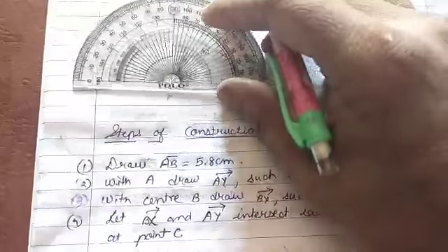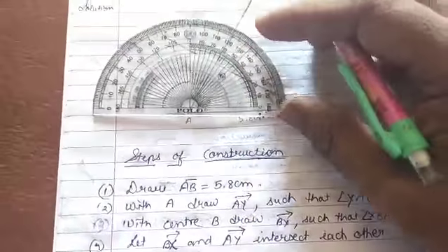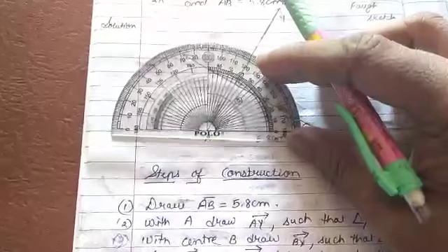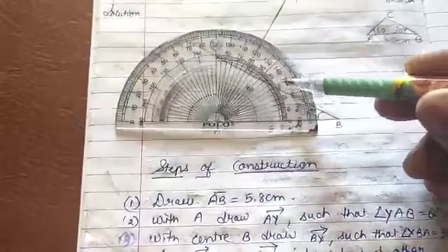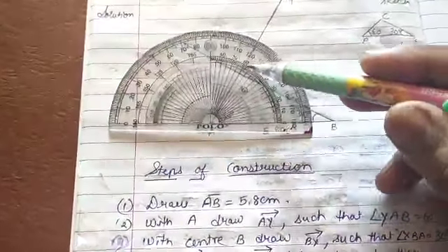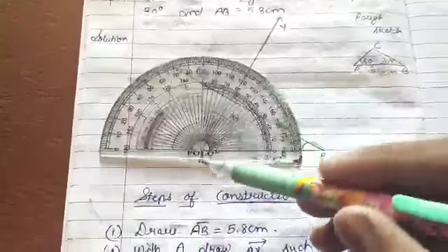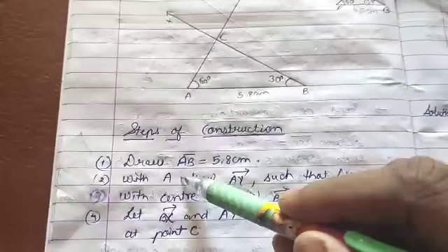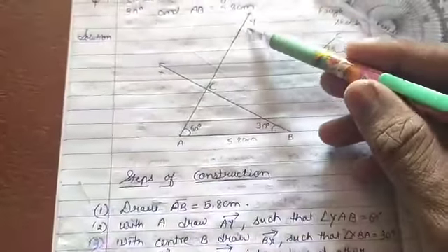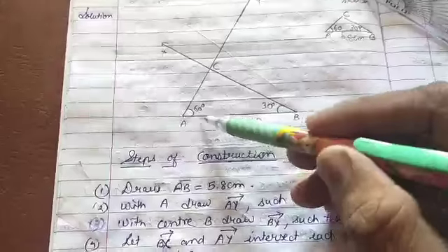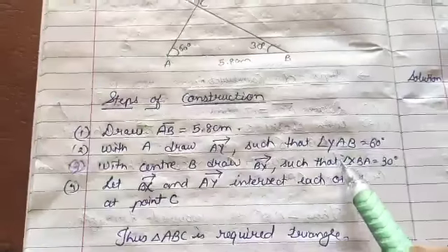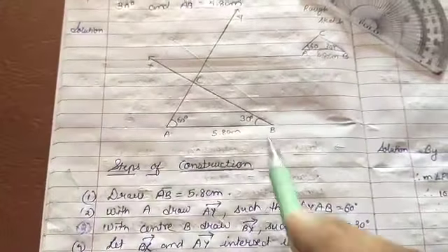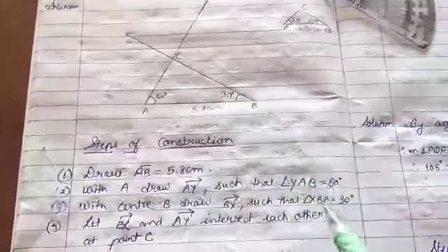Then place the protractor on A. Place it on A properly. Then 10, 20, 30, 40, 50, 60. Now draw this ray AY and write down the step: with center A, draw ray AY such that angle YAB equals to 60 degree.